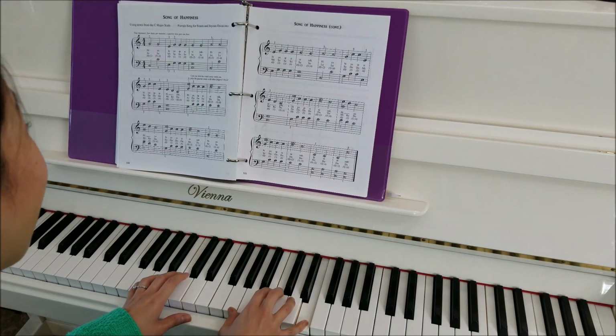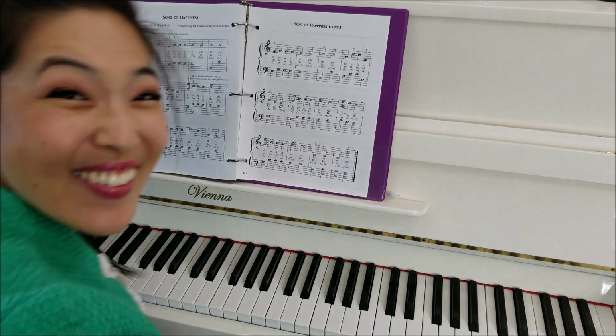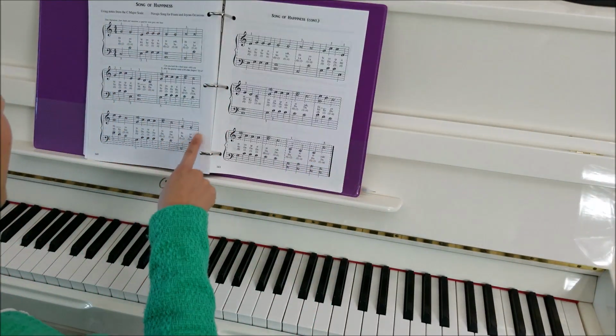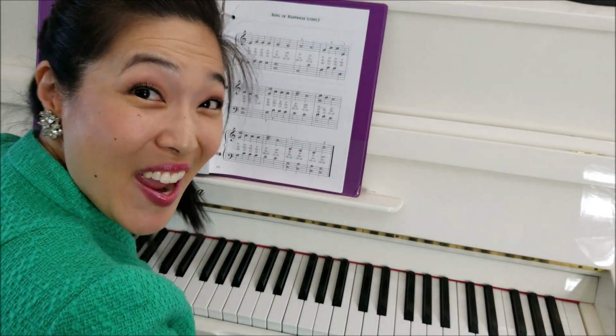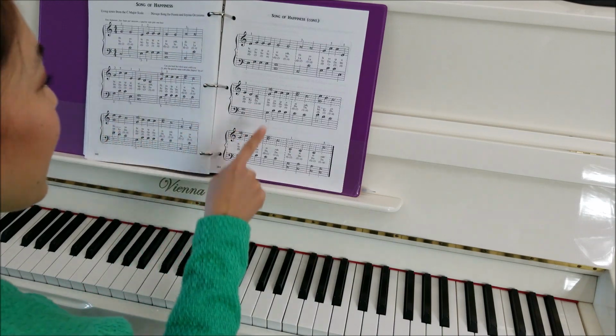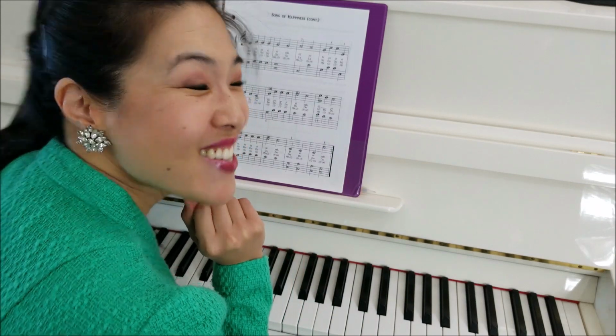1, 2, 3, 4. Wow! We did it, everyone! All right, now this next section, from here, let's see. It looks the same. It's actually a repeat of what we just played, and it changes a little bit at the end here. But you know what? Let's go through it just to make sure, okay?